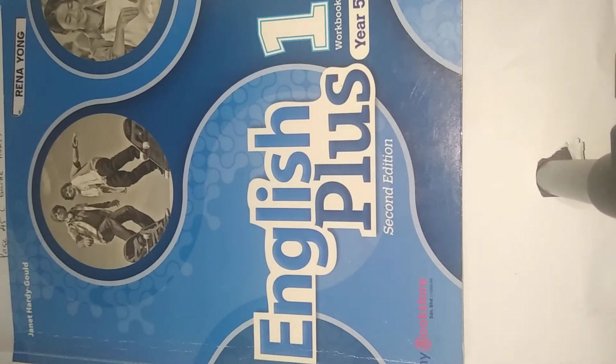Today I'm going to teach you how to do the activity in the English Plus 1 workbook, Year 5. Now for page 45, also in Unit 5, Food and Health.